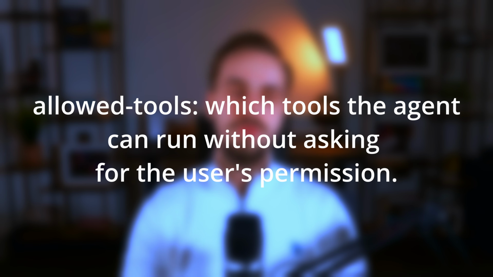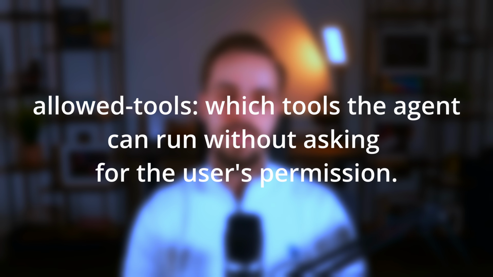Then we have allow tools, which specifies what tools the agent can run without asking for the user's permission, such as npm install in bash, all the git commands, and so on. Then we have the model, which tells the AI agent the specific model to use for the task. And lastly, we have the prompt itself. However, the metadata can vary between tools, so check the documentation for the tool you are using.